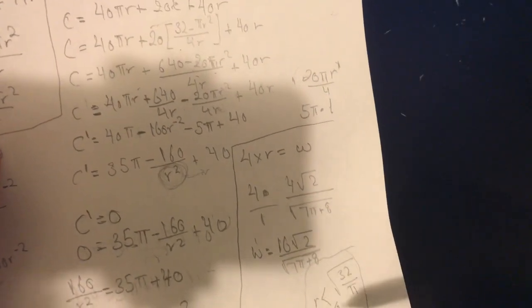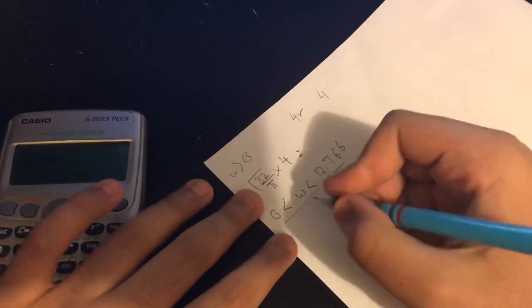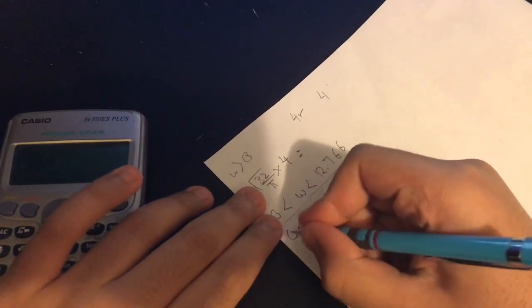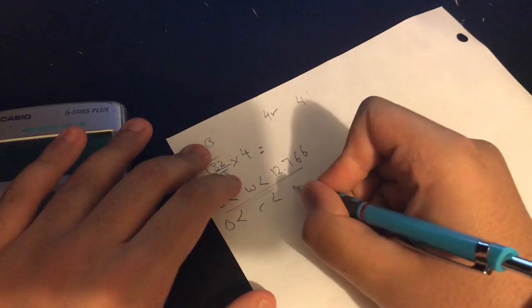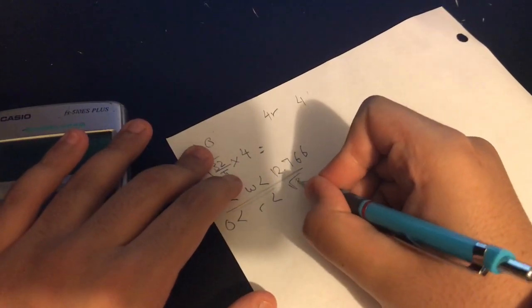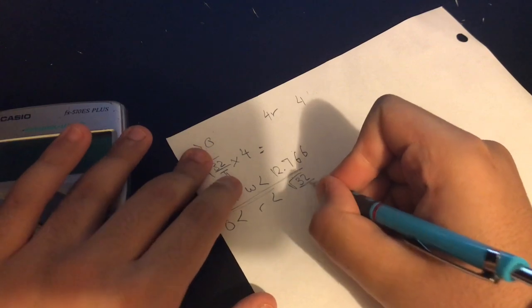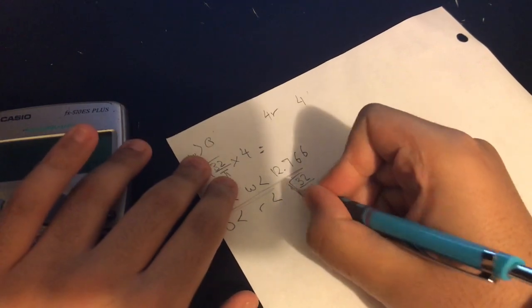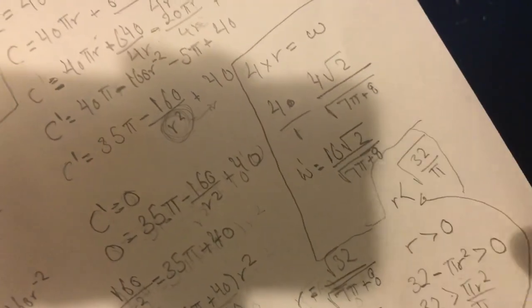Let me write it again clearly. r is between 0 and the square root of 32 over pi. Let me do it like this so it's clear. So that's how to solve this question.